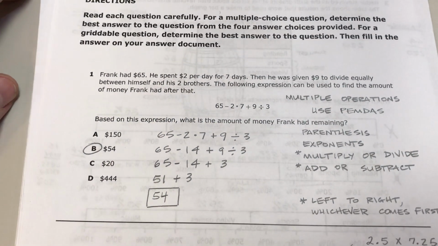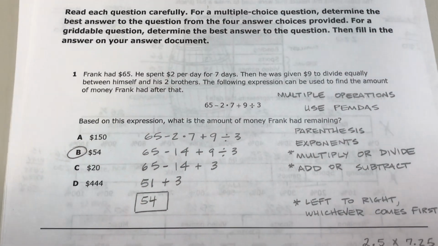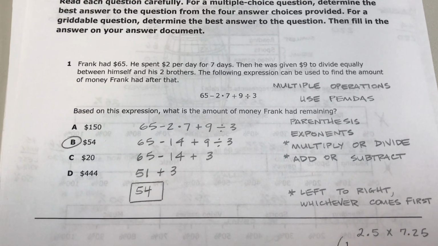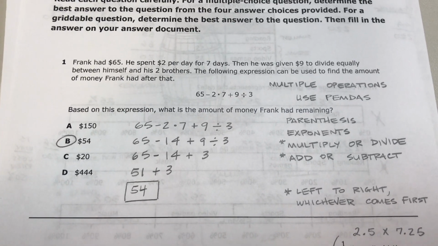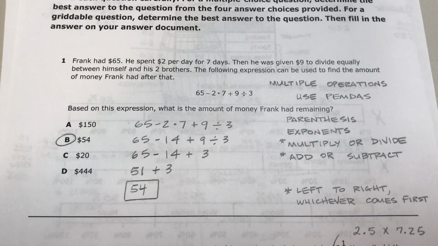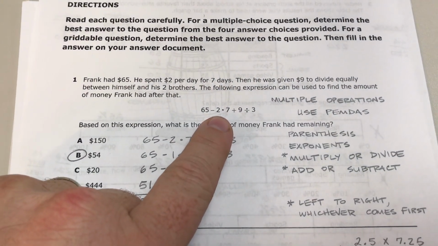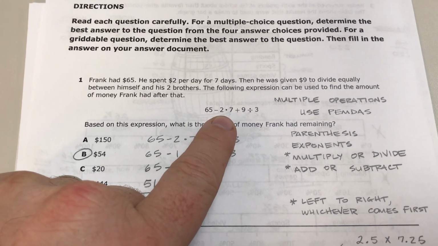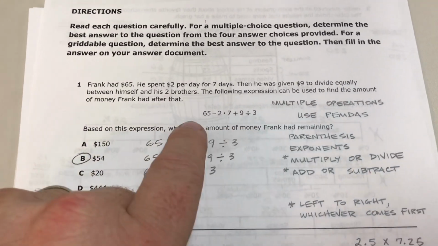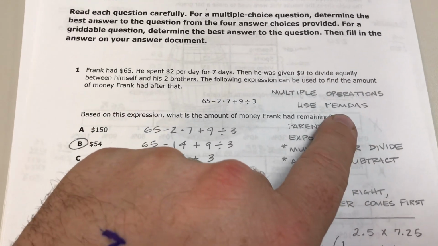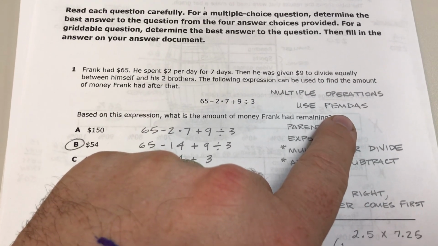Frank had $65. He spent $2 per day for 7 days. Then he was given $9 to divide equally between himself and his 2 brothers. The following expression can be used to find the amount of money Frank had after that. So they gave you the expression. You didn't even have to build it. It's multiple operations. There's subtraction, multiplication, addition, and division. You need to use PEMDAS when you have multiple operations.